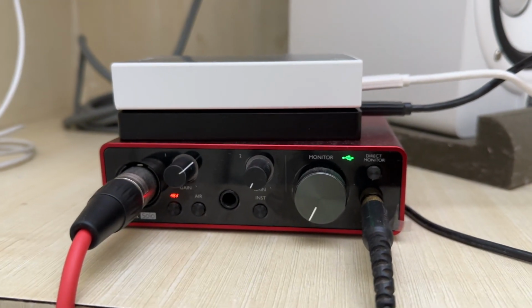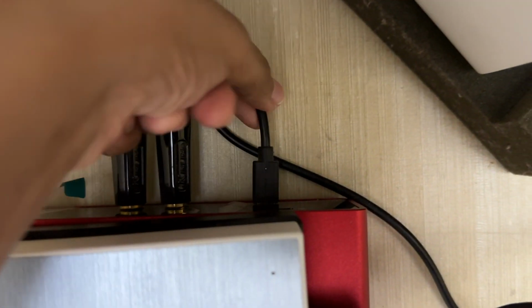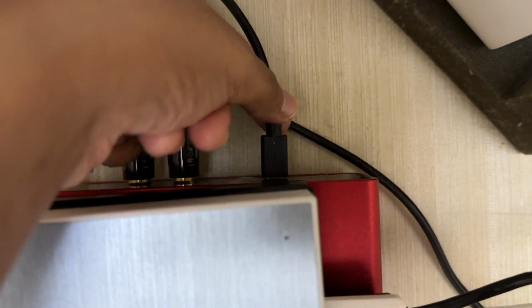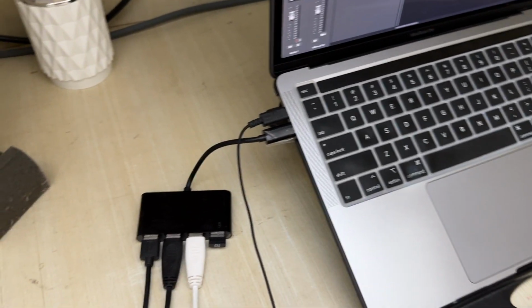From the interface to the laptop, it is connected through this. Let me show it to you. So if you see over here, I have connected by using a USB-C port, and from here it gets connected through this to my laptop, okay? These are the connections that are happening around my studio.